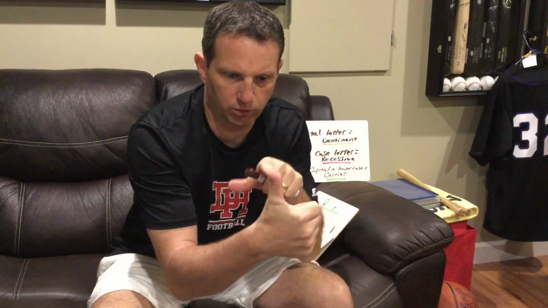A dominant trait that most of us have is a hitchhiker thumb, where the tip of our thumb bends backwards. That's dominant. Some people are straight as a board and cannot bend the tip back at all. That would be a recessive, but most of you can bend it back. Your earlobes, most of them are called detached. You've got that little loop on your earlobe.